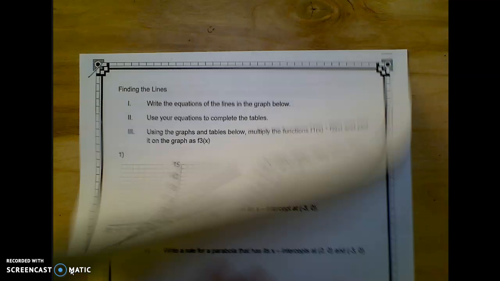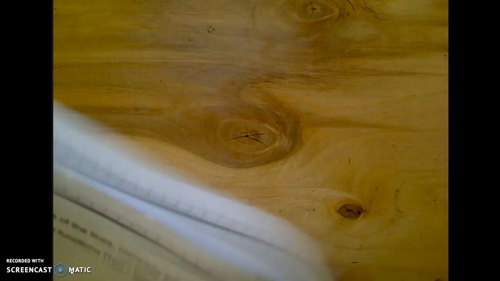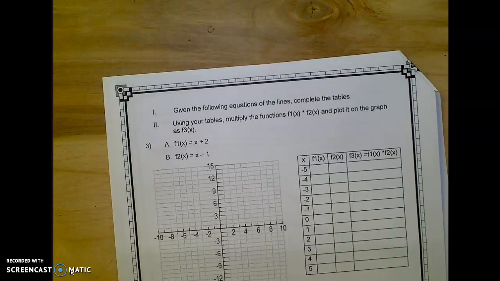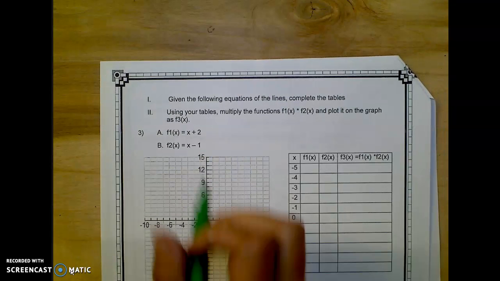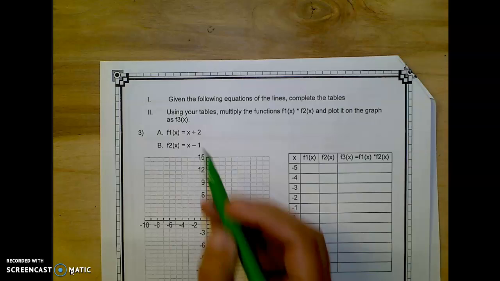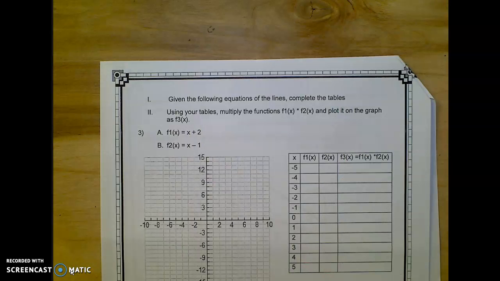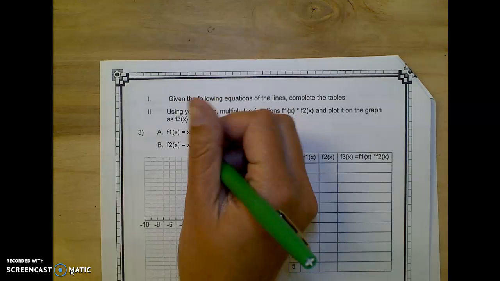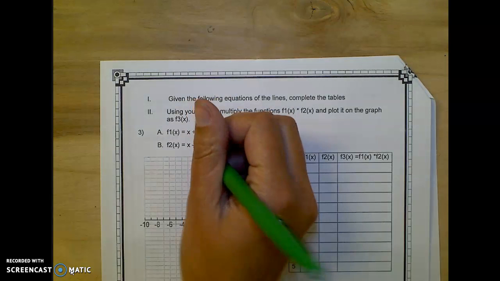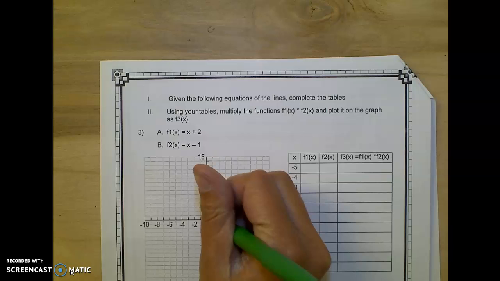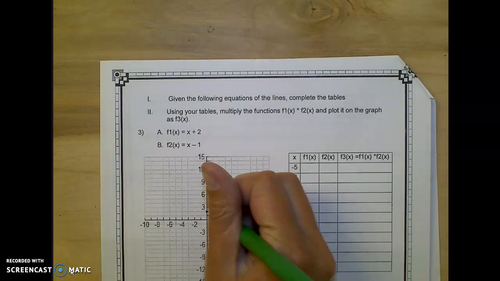Okay? So I'm actually going to go do number 3 on the back, which we're doing a similar thing, except for the flip of that. So given the equations, we're going to complete the tables and we're going to multiply the functions. So I'm going to first graph this line A. So I go to positive 2 and then my slope is 1. So I go up 1 over 1.